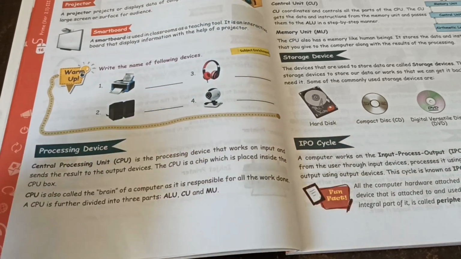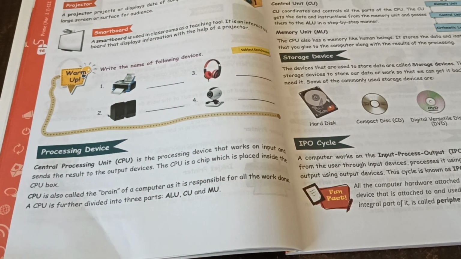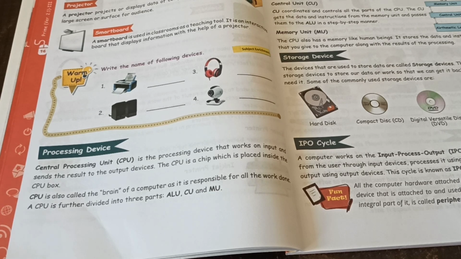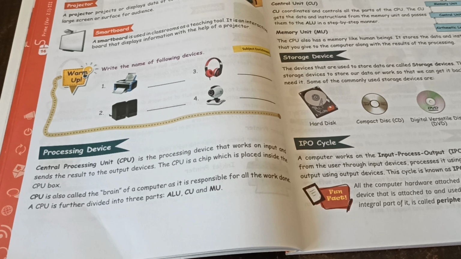The IPO cycle receives input from the user through input devices, processes it using the CPU and gives back the output using output devices. This cycle is known as the IPO cycle.